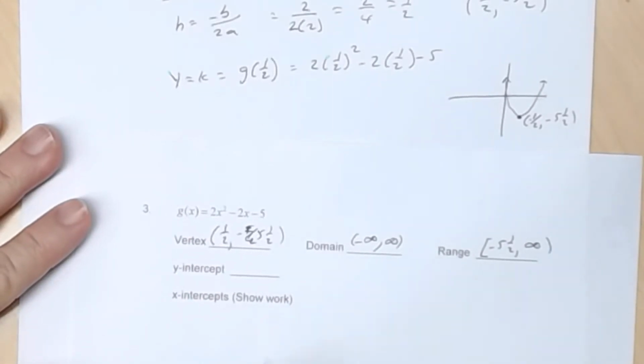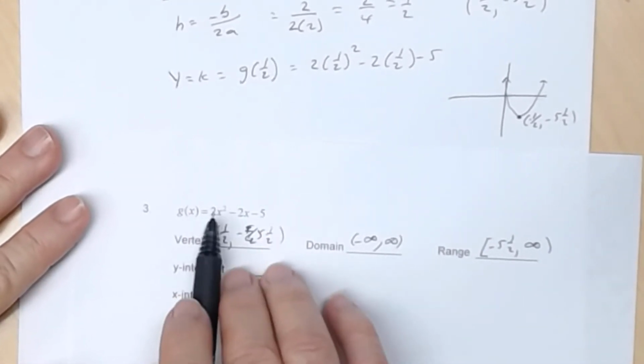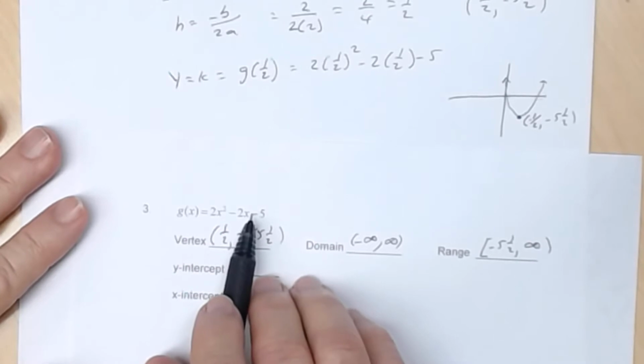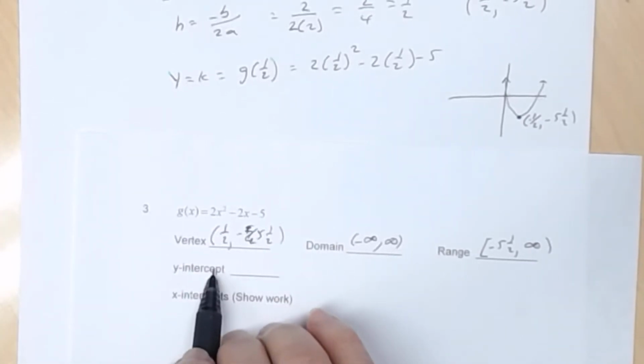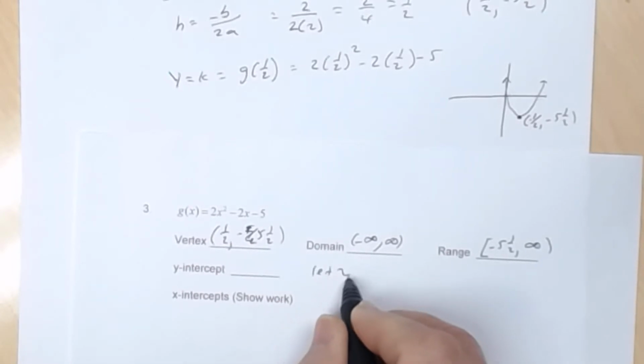All right, let's talk about the y-intercept. So remember, this is in what form? Is this in vertex form or is this in standard form? Well, if you said standard form, you're correct. And so remember, to find the y-intercept, you're going to let x equal 0.